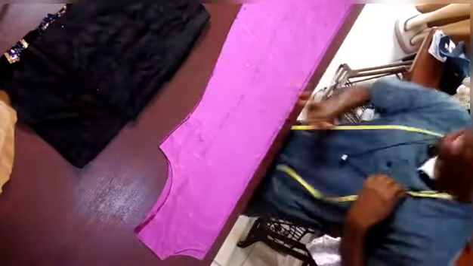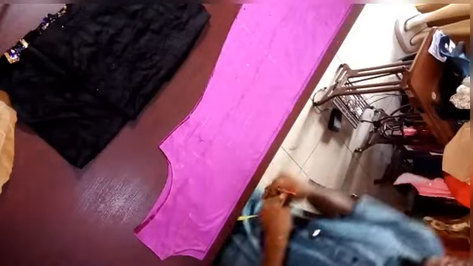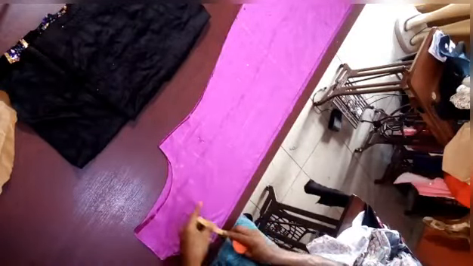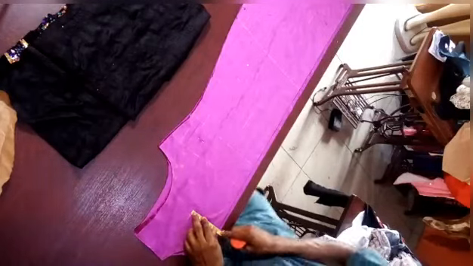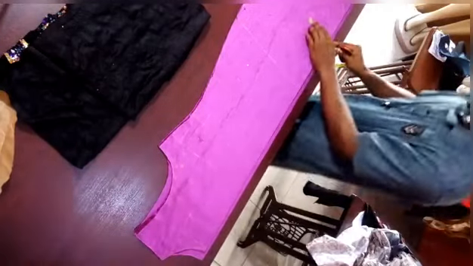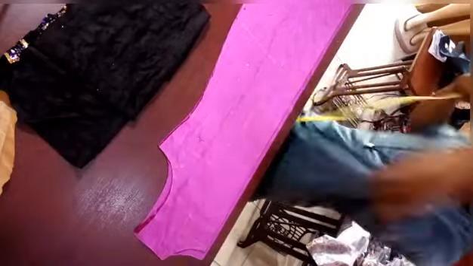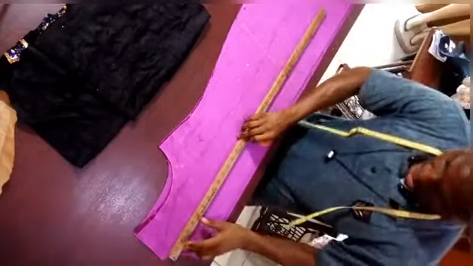First of all, the width of my design, which will be at the center, is how many inches? Let me use 4 inches, the same as the neck. Are you seeing it? So mark the 4 inches down. When you mark it down, take your ruler and connect.